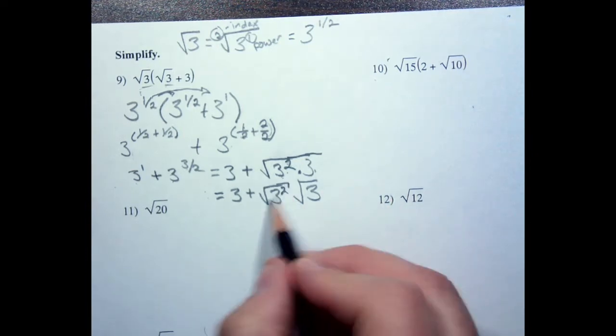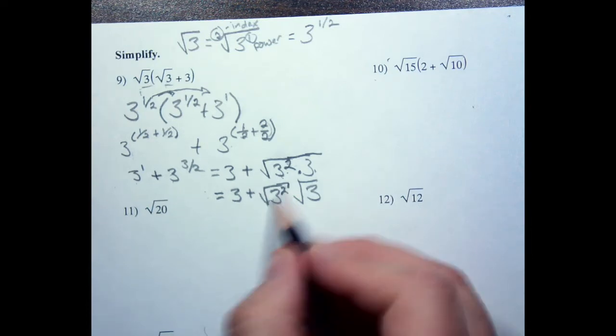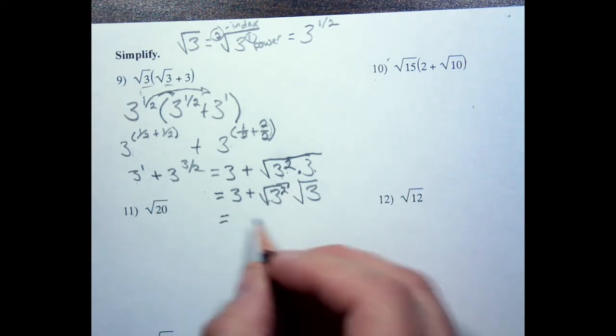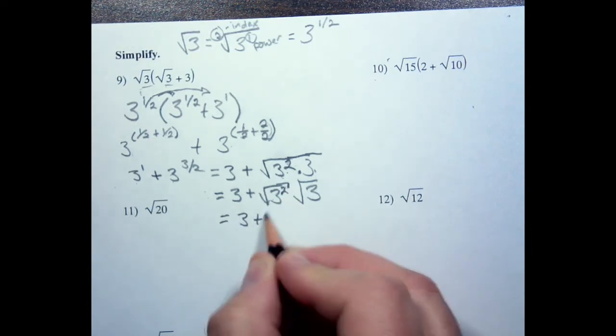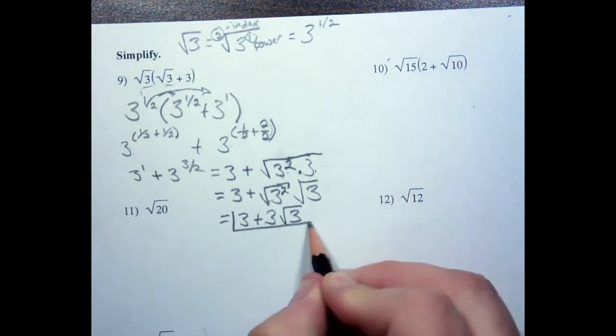So what's the square root of this? The square root of 3 squared is just 3. So I've got 3 plus 3 times the square root of 3. And this is our final answer.